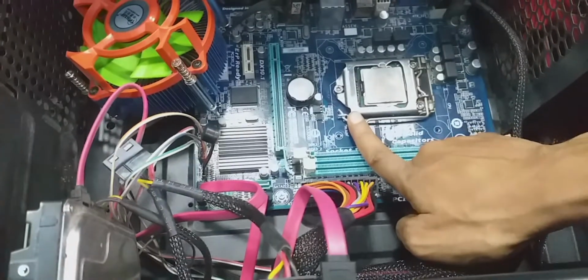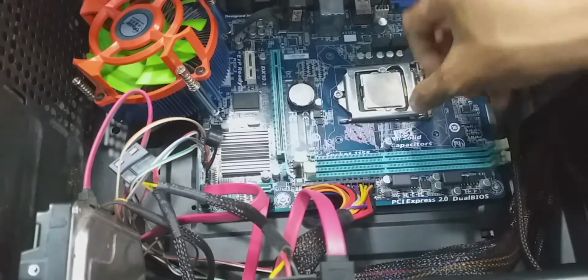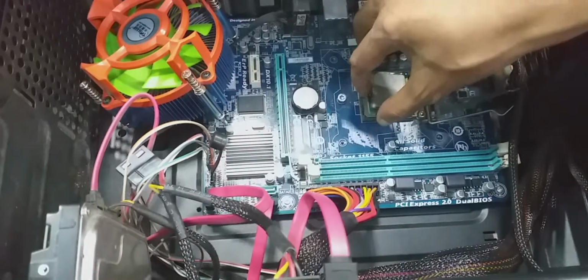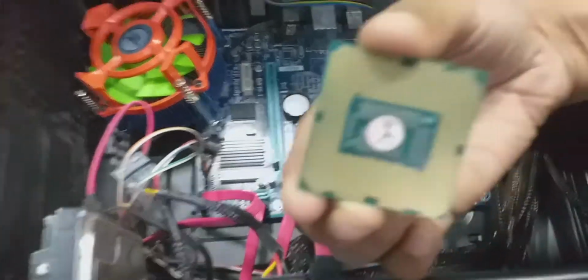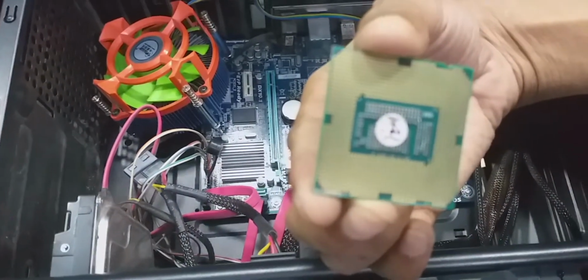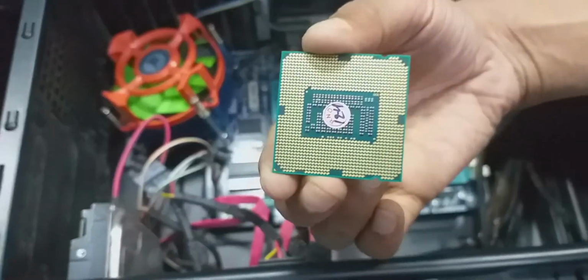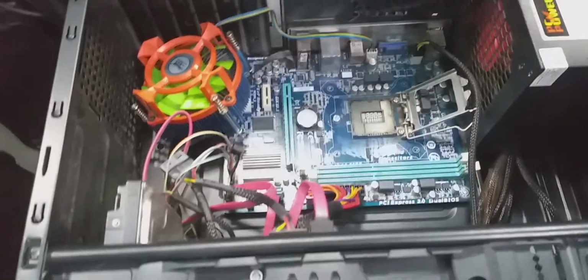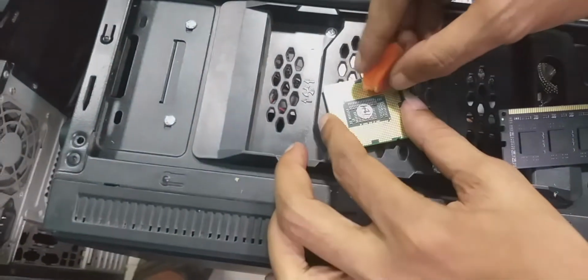Open the processor carefully. Now clean it with an eraser.